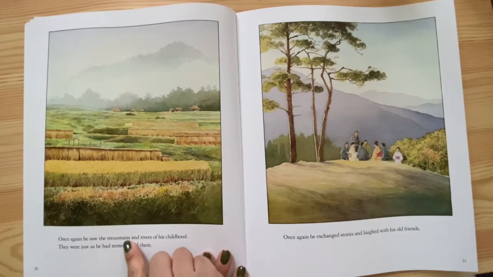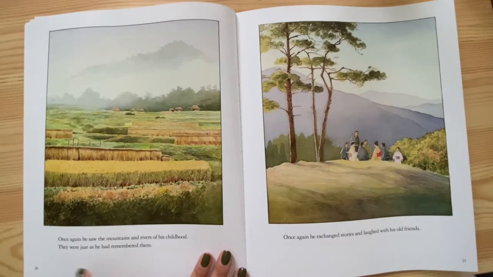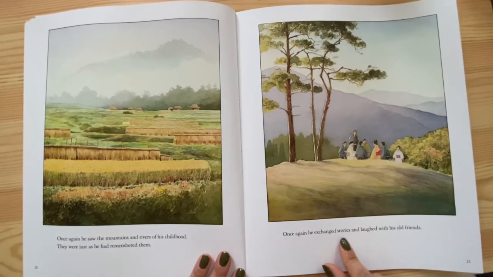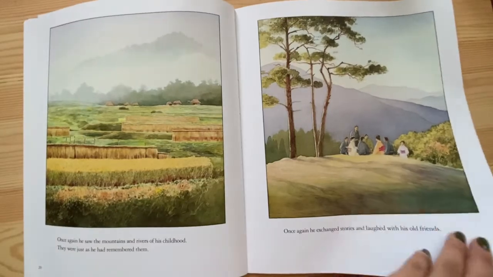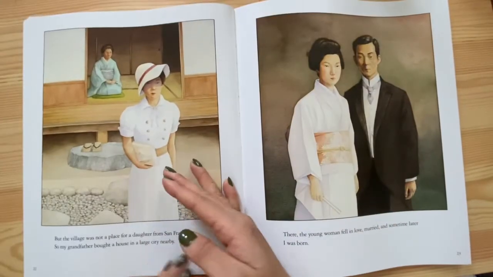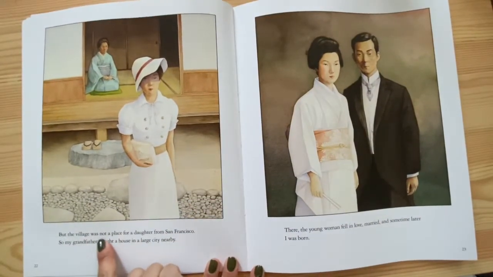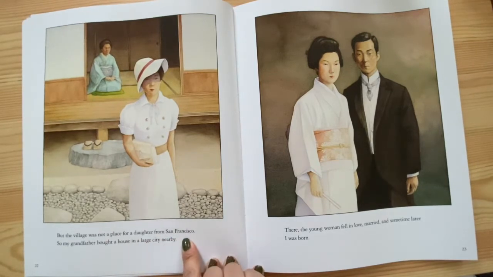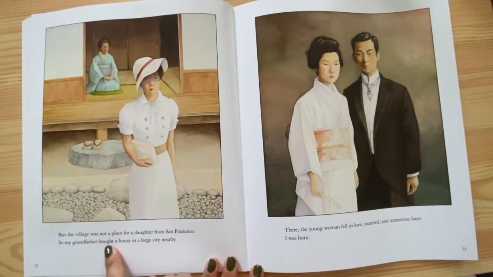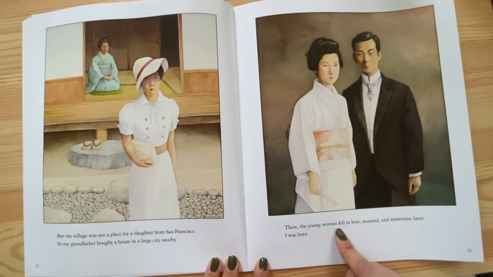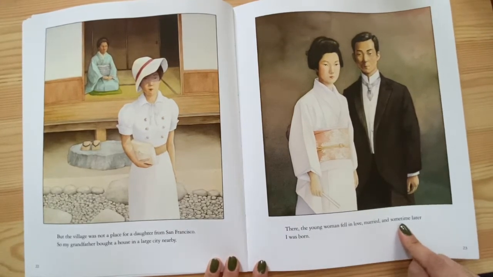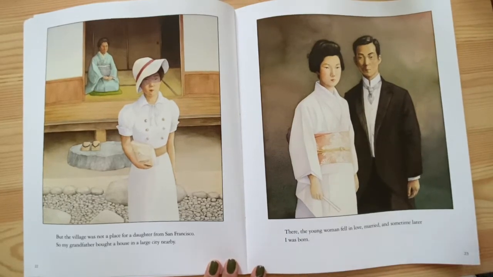Once again, he saw the mountains and rivers of his childhood. They were just as he had remembered them. Once again, he exchanged stories and laughed with his old friends. But the village was not a place for a daughter from San Francisco, so my grandfather bought a house in a large city nearby. There, the young woman fell in love, married, and sometime later, I was born.